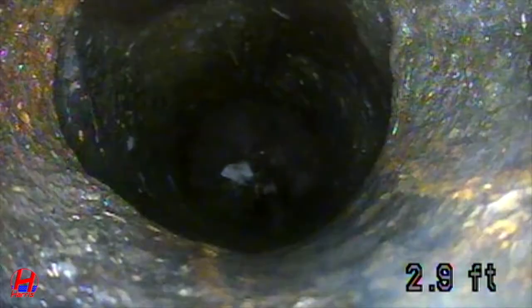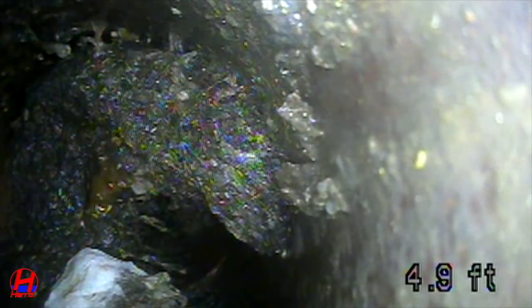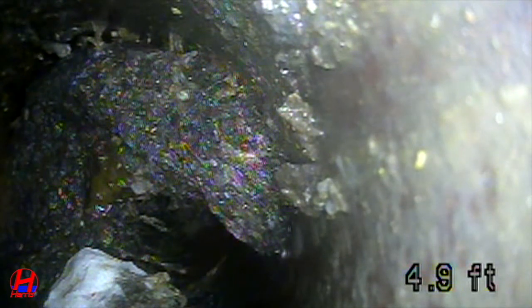Here you can see the pipe is experiencing massive root intrusion. As a result, you can actually see a wet wipe is stuck in the roots on the bottom of the pipe. This is a perfect example of what could cause a sewer backup and how it actually happens.